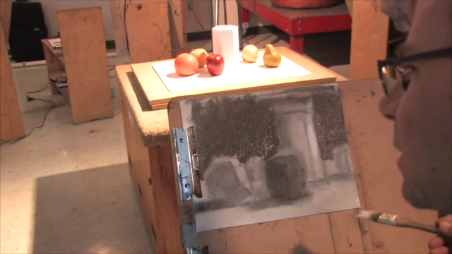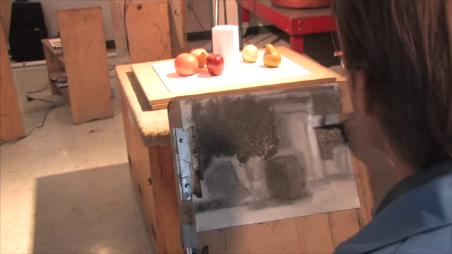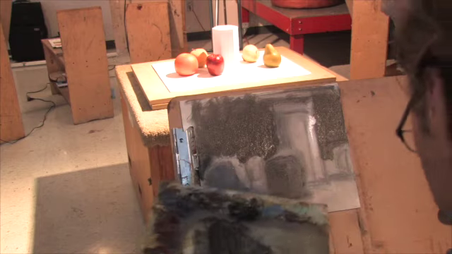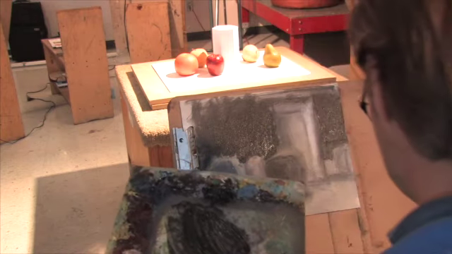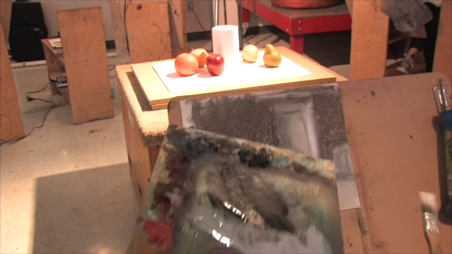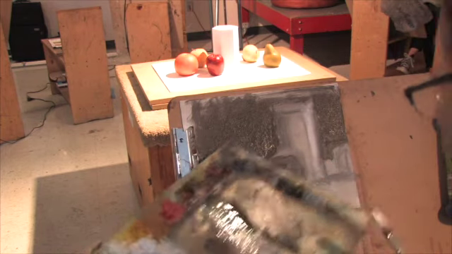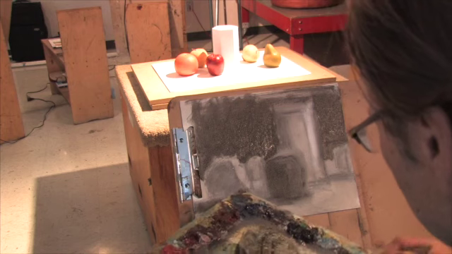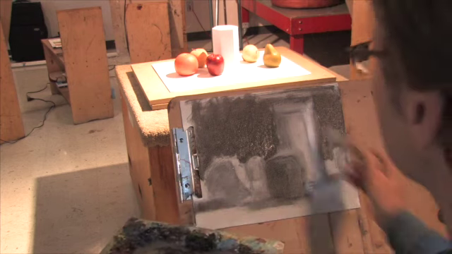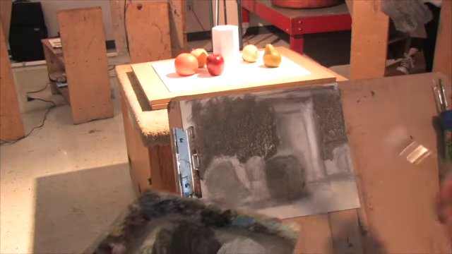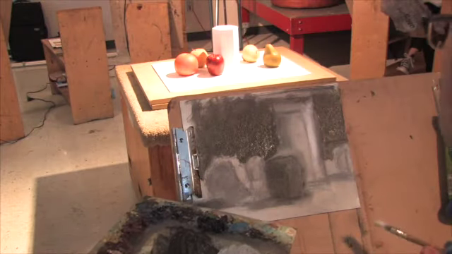But it's still toxic, though as they say, Gamsol is not as toxic. They say that the evaporation rate is a little quicker. Anyway, yes, you could use turpentine to wash in the painting, but again, don't get it too wet.